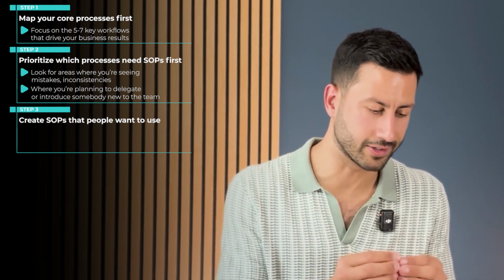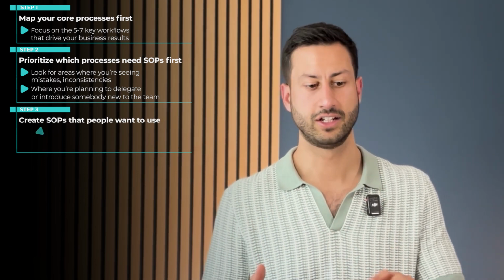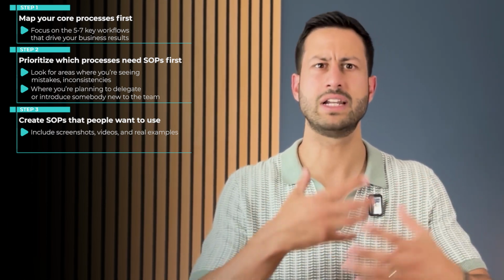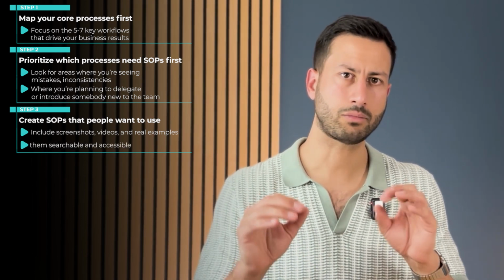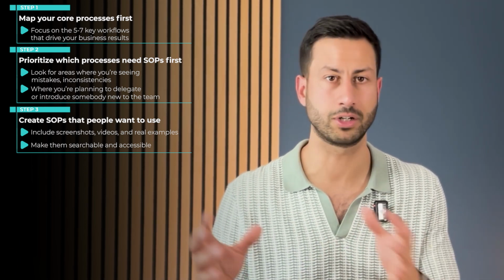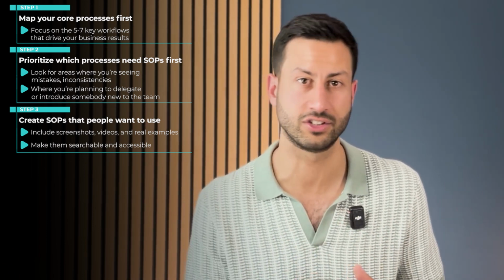Step 3 is to create SOPs that people actually want to use, that are valuable to them. So of course we want to include screenshots, perhaps videos, or give real examples so people can really see how this works in the real world. You also want to try and make them searchable and as accessible as possible, because if your team can't find the information that they need in less than 30 seconds, then your SOP system isn't working because they're probably just asking the nearest person to them within the business.